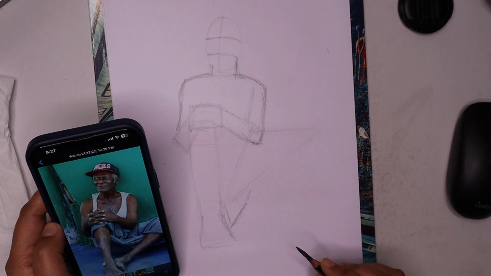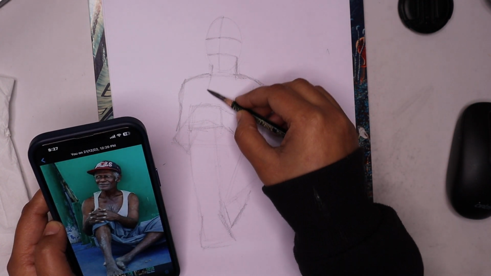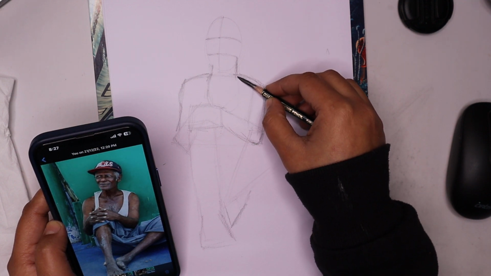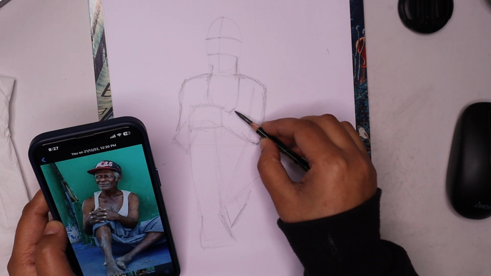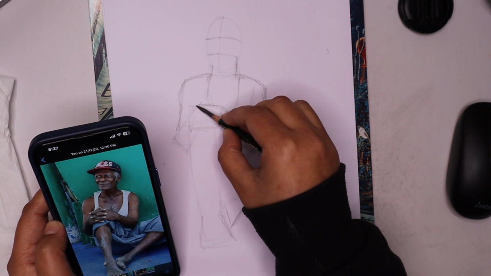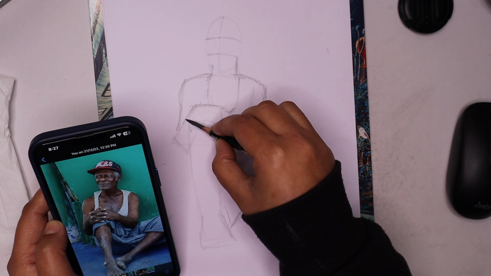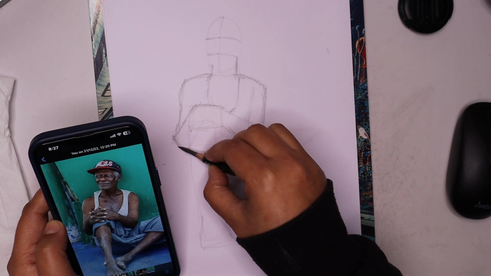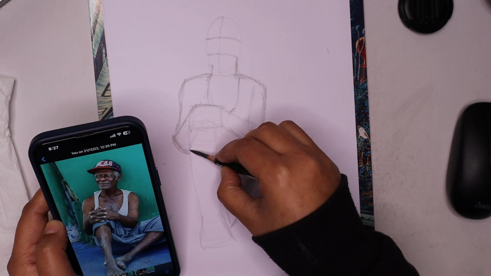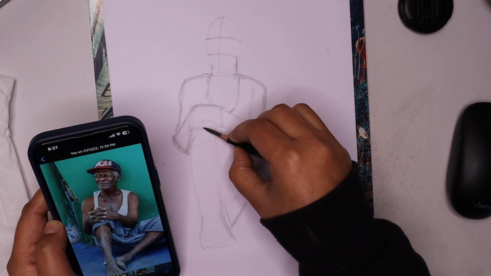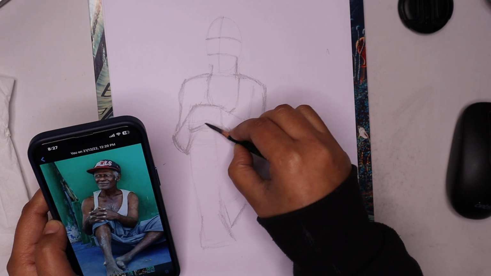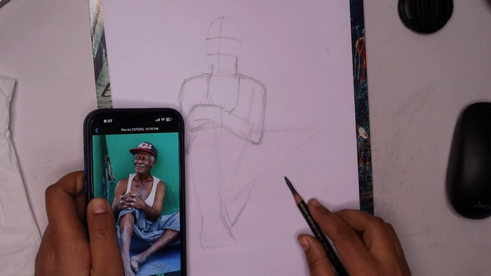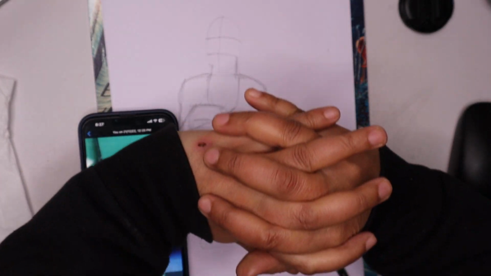Keep your hand very light. Just follow those lines. And for the quick sketches, how can I make this type of effect?